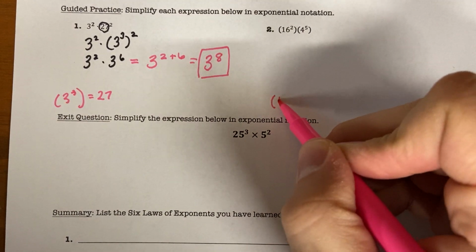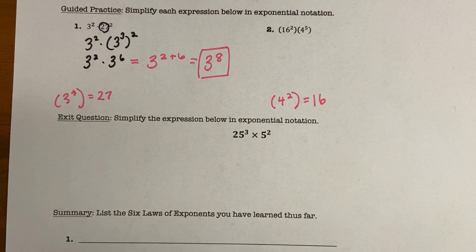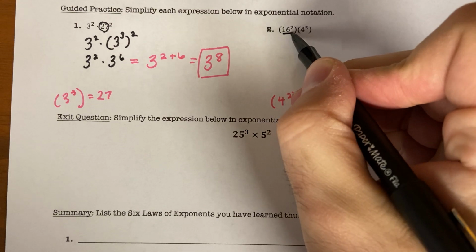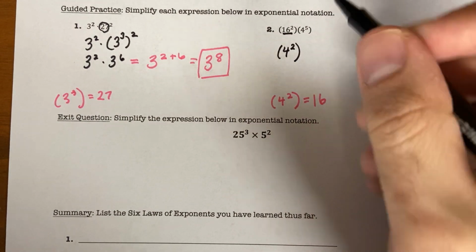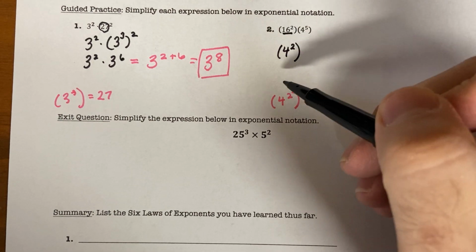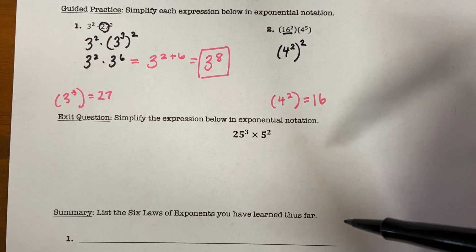So 4 to the 2nd power is equal to 16, right? 4 times 4. So I'm going to take that 16 and change it to 4 squared. But I can't forget that the 16 was raised to the 2nd power, so 4 to the 2nd power has to be raised to the 2nd power.